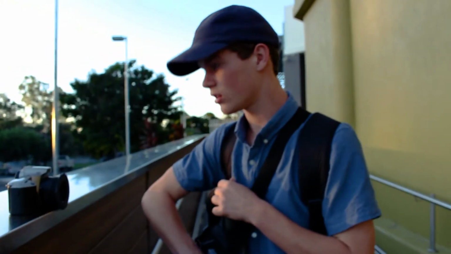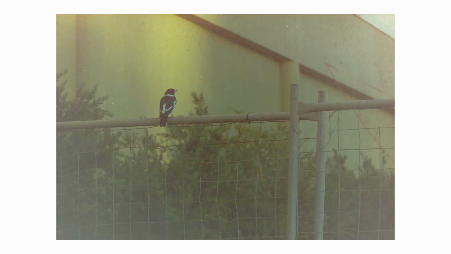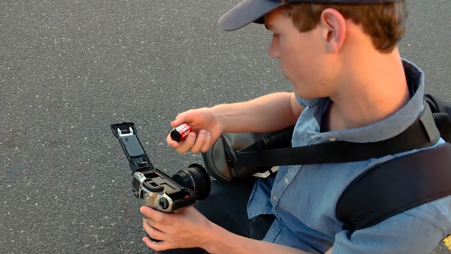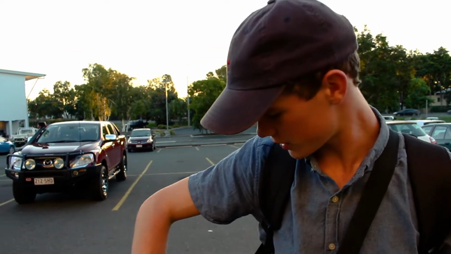Using the 135mm vintage in this bad boy. Just get some of these birds that are flying around, hopefully. Oh, we done? Bruh. We're done our roll. Vista. Wait, is it even 400? Yeah, it's 400 speed. Vista 400. Done, dusted. I'm gonna send this one away. Let's get developed.